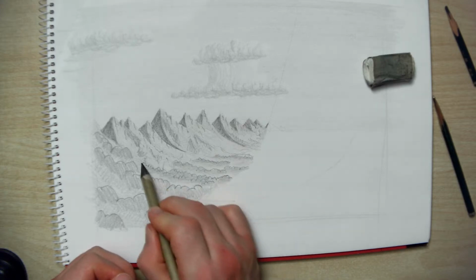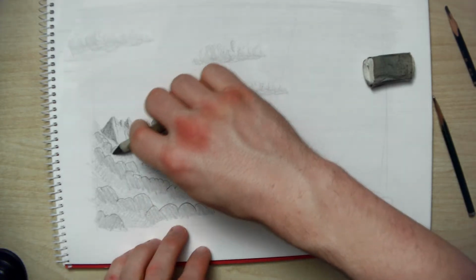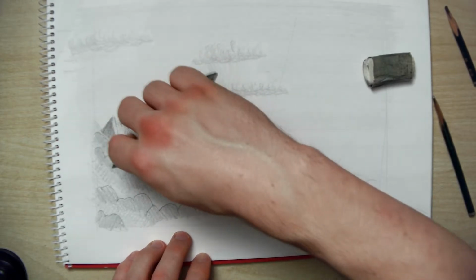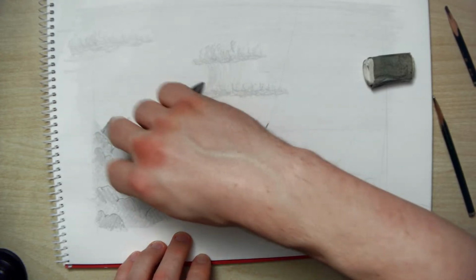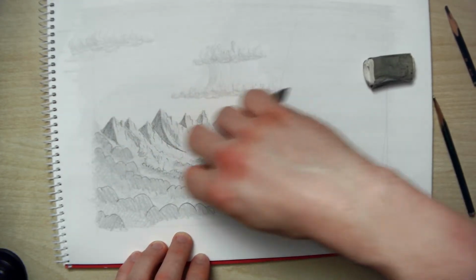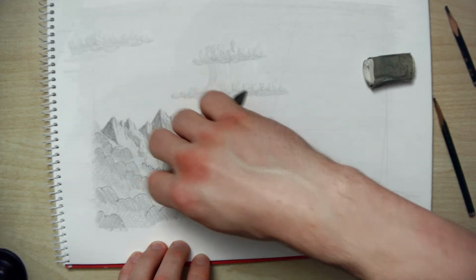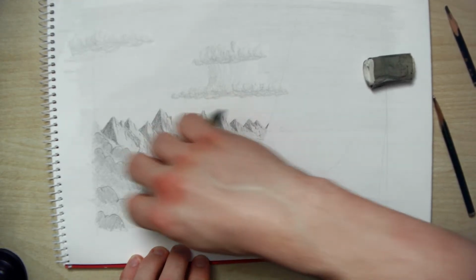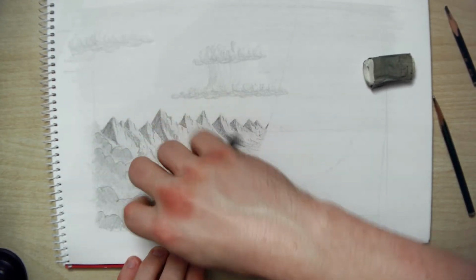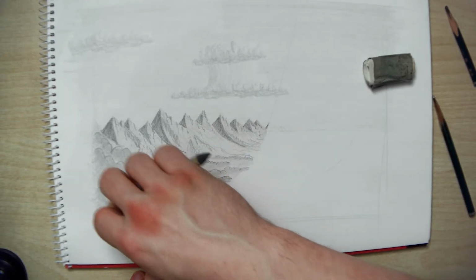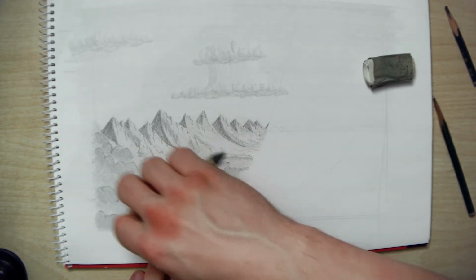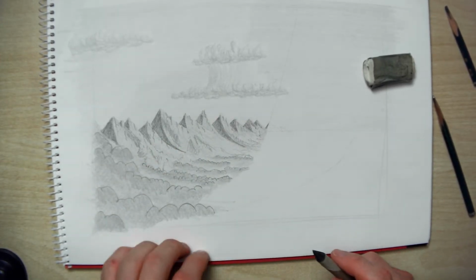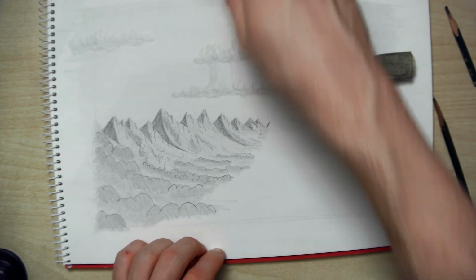Right here. And this one up there. Down towards the next tree line. Right here. Down here. And then below this one there's no tree line, but I'll just make the cross-hatching a little smoother, or completely disappear, I should say.